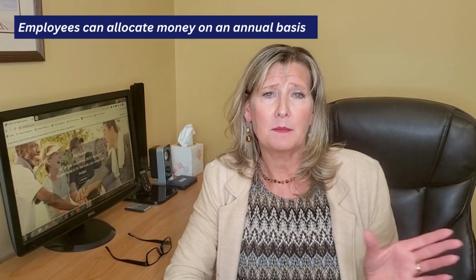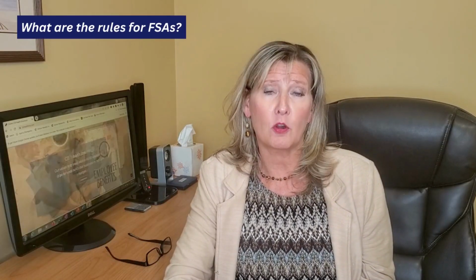Employees can allocate money on an annual basis to be used for unreimbursed medical, and it gets put in a flexible spending account. Okay, number three is daycare. They're allocating money for the use of daycare expenses. Now they have added a few other things over the years, but these are really the primary ones. So let's talk about what are the rules for FSAs.